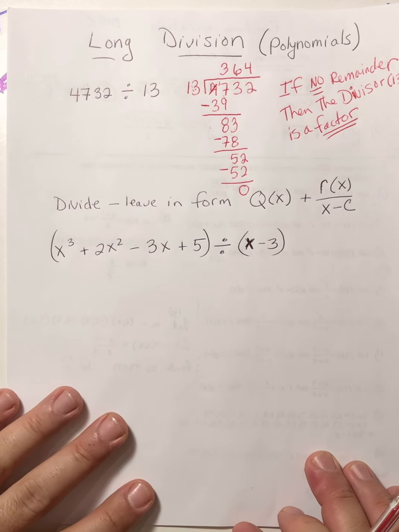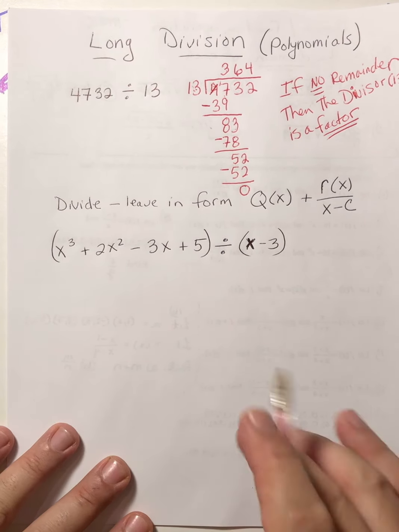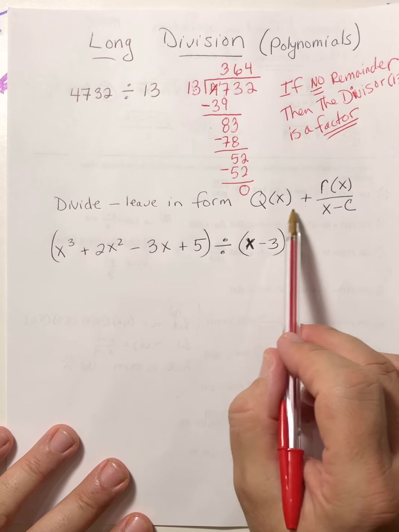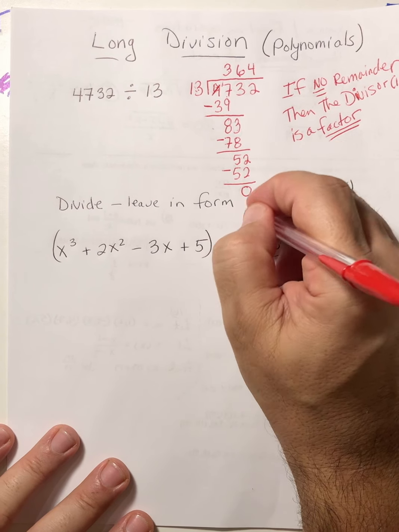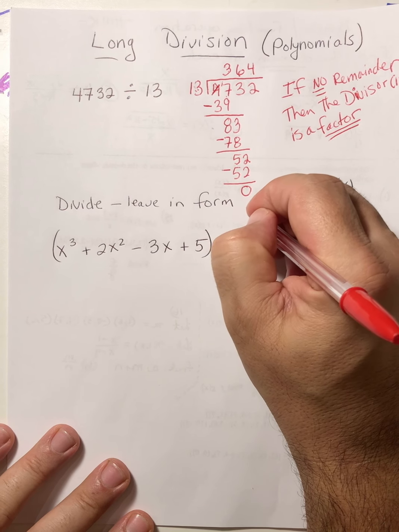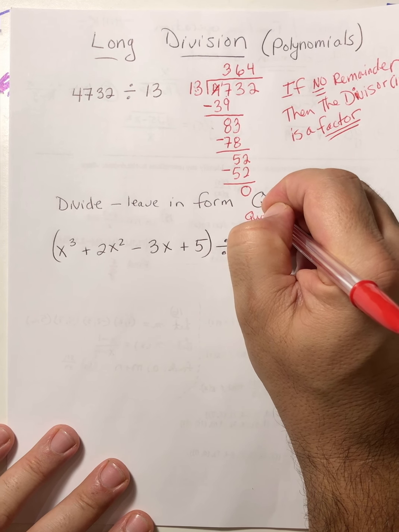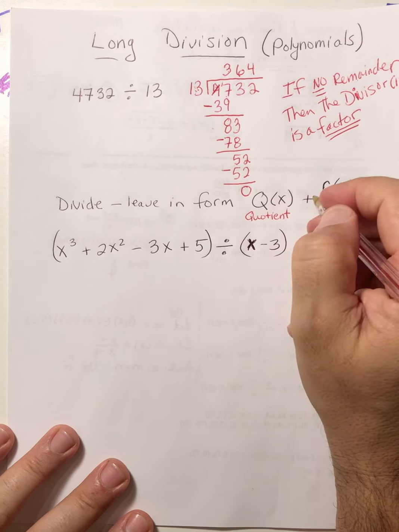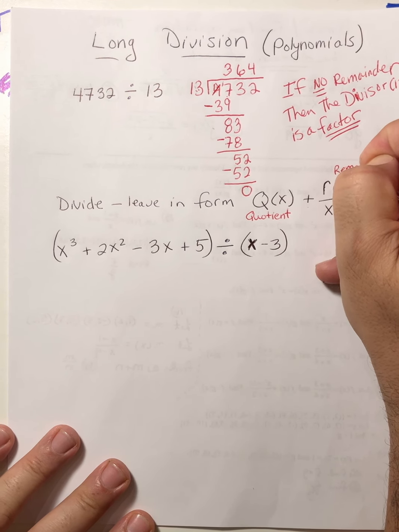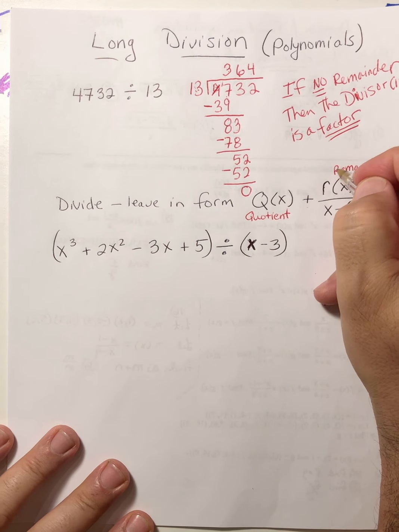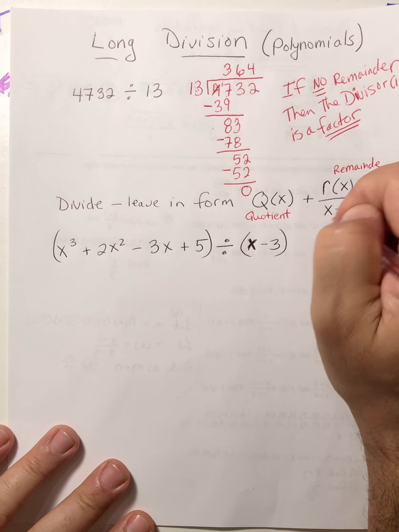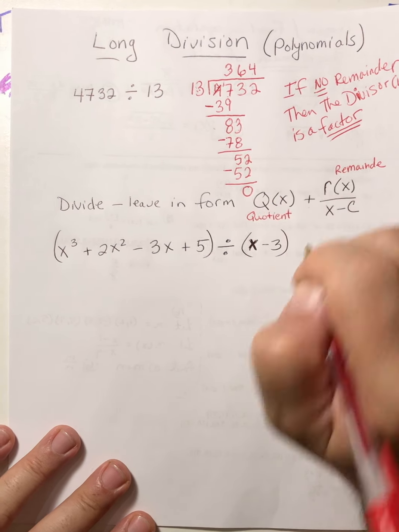All right, so let's look at a polynomial now. When we do our long division, if we have a remainder, we're going to write it in this format. Q stands for quotient, so 364 is the quotient. Plus R stands for remainder. You could see little r or capital R, it's the same thing. And then x minus c represents the possible factor that we divided by.